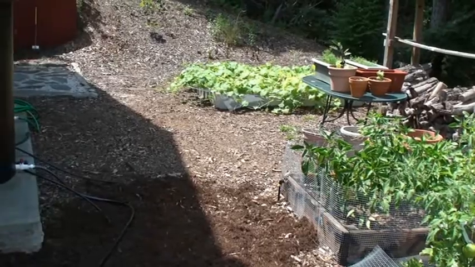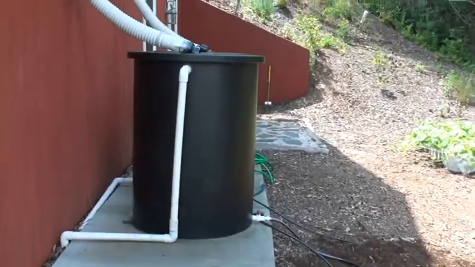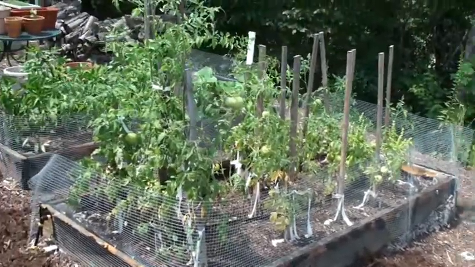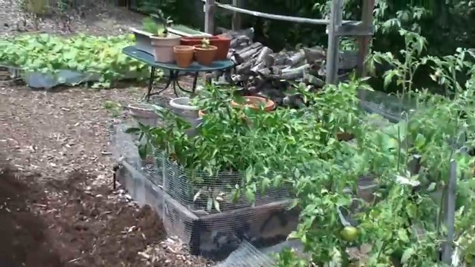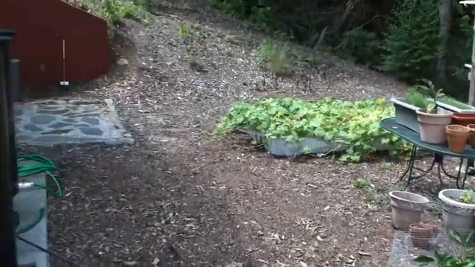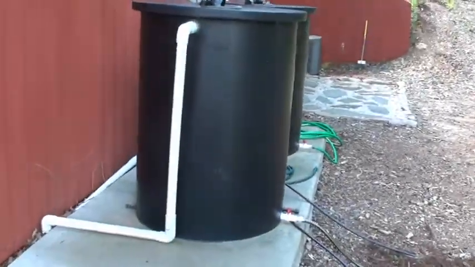Here we are back up at the rain barrel location, and this is just for your info. This is how the little garden is progressing. It's really not that big of one. The cucumbers are going kind of crazy over there. But in any event, this is the rain barrel that we're going to be concerned with now.